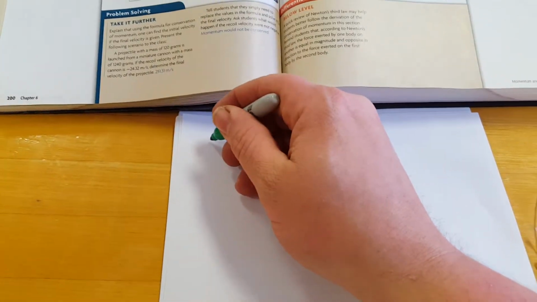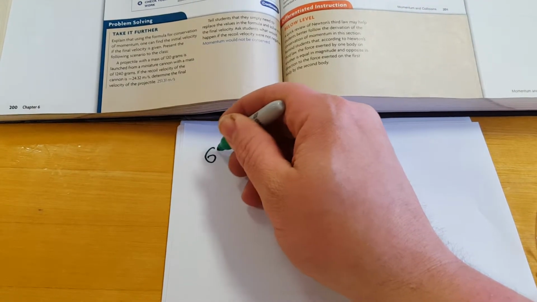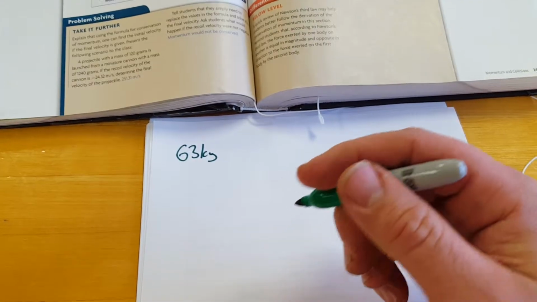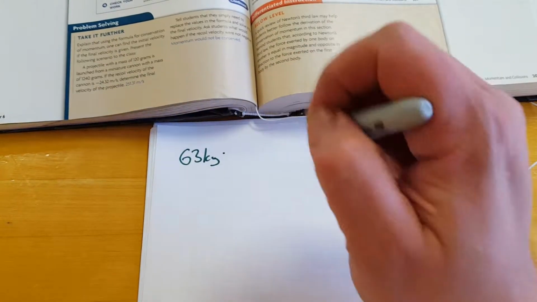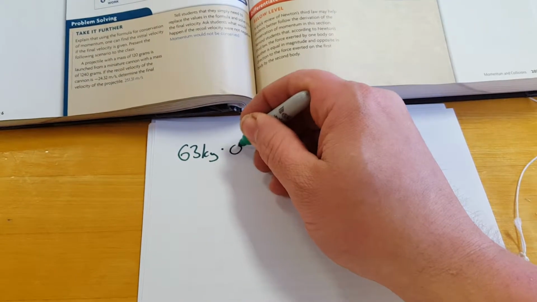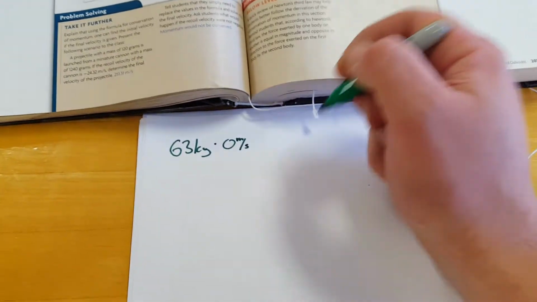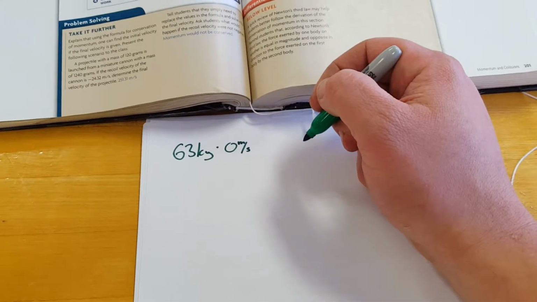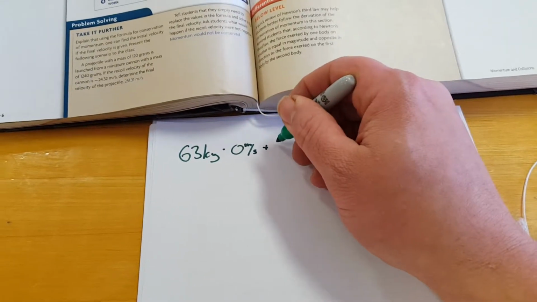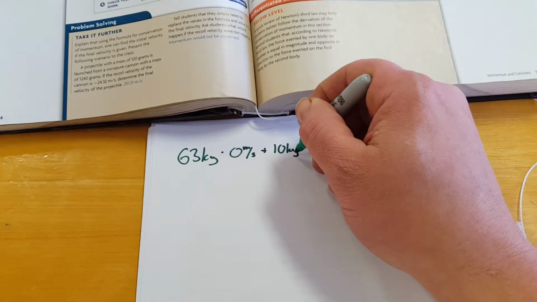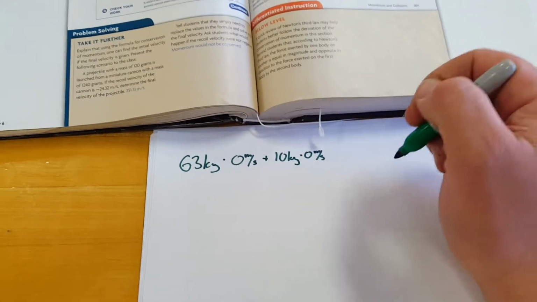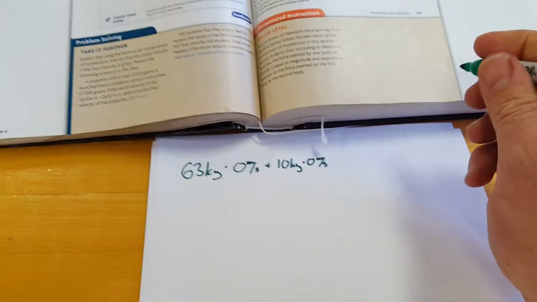What they tell us is that the astronaut has a mass of 63 kilograms and initially is not moving. So we're using conservation of momentum here, which means the initial momentum of our astronaut is going to be 63 kilograms times 0 meters per second for not moving. Then the astronaut, since he's not moving, his spare oxygen tank is also not moving, which is 10 kilograms. And it is also not moving. So combined total initial momentum is going to be 0.